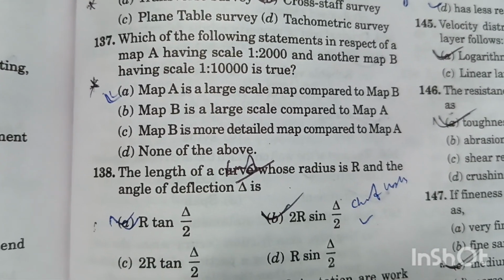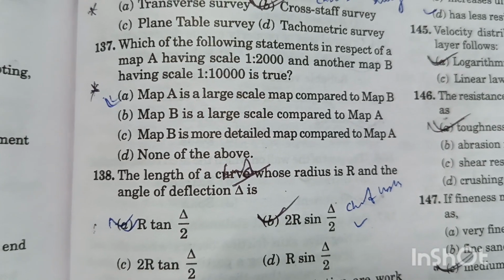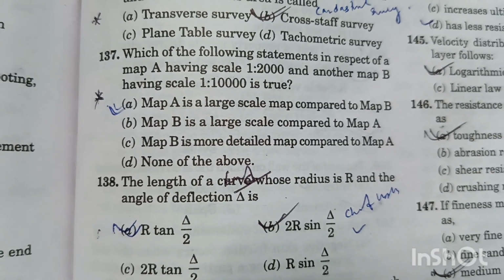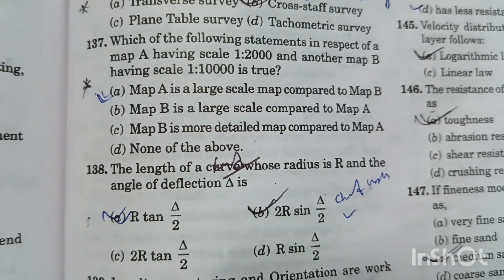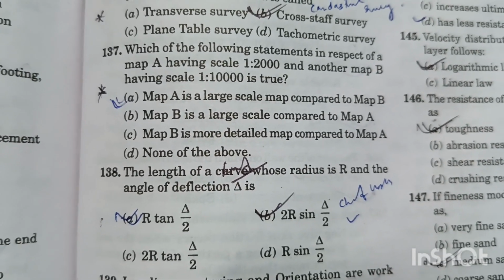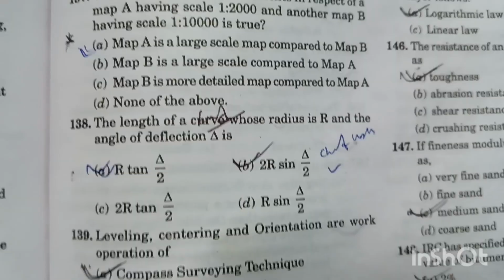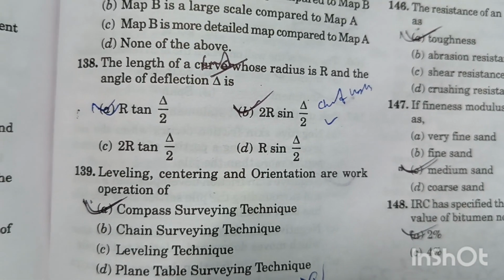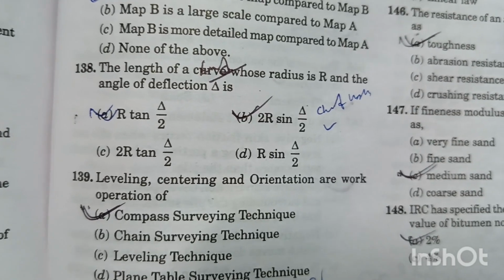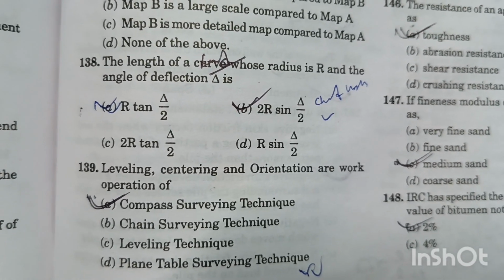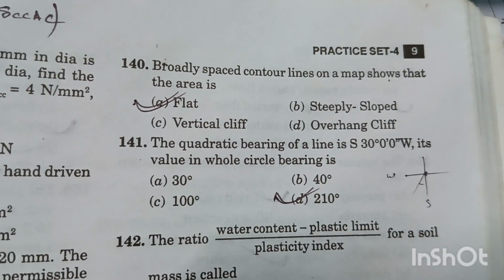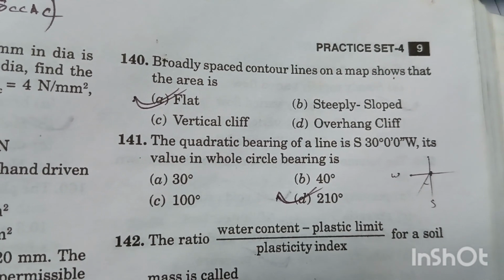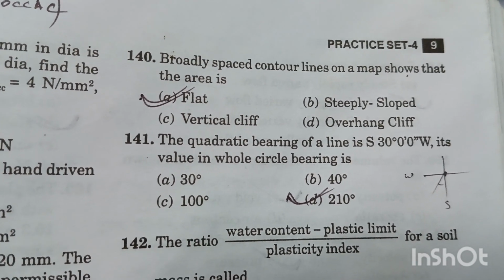Question number 138. The length of a curve whose radius is r and the angle of deflection delta is. The length of the curve will be equal to r tan delta by 2. Option A is the right answer. Question number 139. The leveling, centering and orientation are work operation of compass survey technique. Option A is the right answer. Question number 140. Broadly spaced contour lines on a map show that the area is flat. Option A is the right answer.